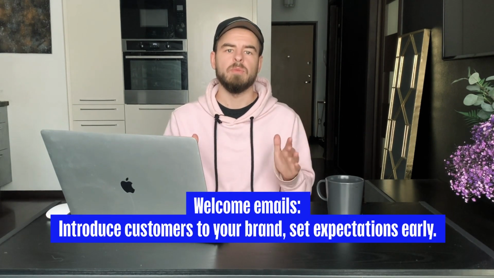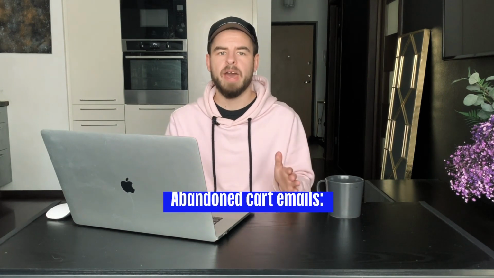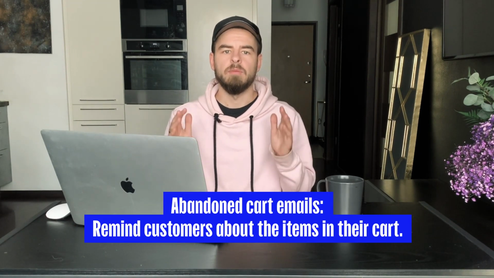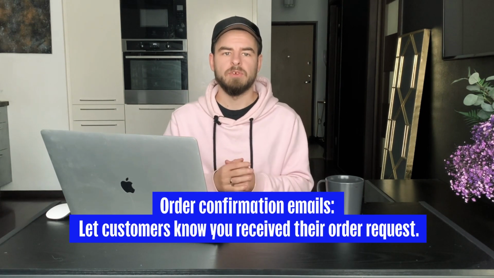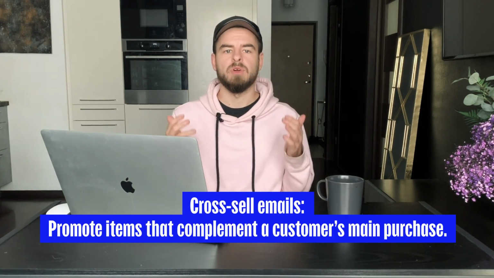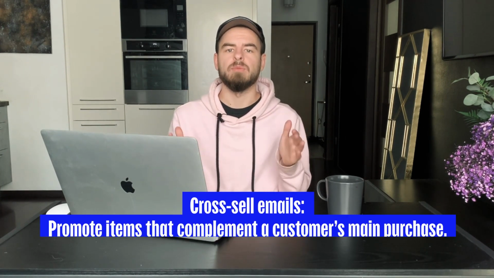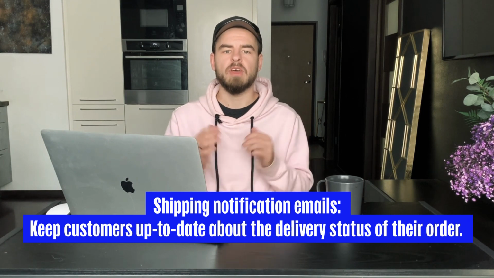The first email, welcome email. Introduce customers to your brand and set expectations early. Second one, abandoned cart emails. Remind customers about the items in their cart. Third, order confirmation emails. Let customers know you received their order request. Fourth email, cross-sell emails. Promote items that complement a customer's main purchase. And the last one, fifth email, shipping notification emails. Keep customers up to date about the delivery status of their order.